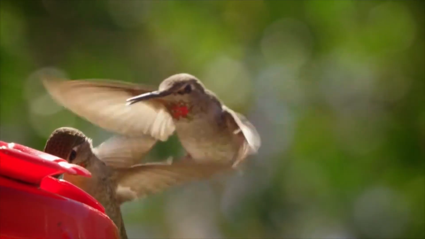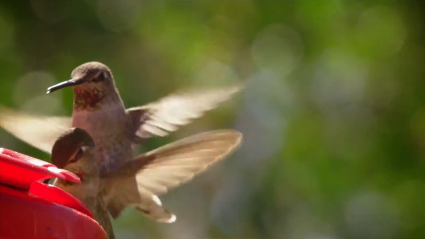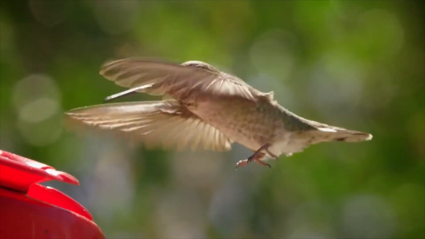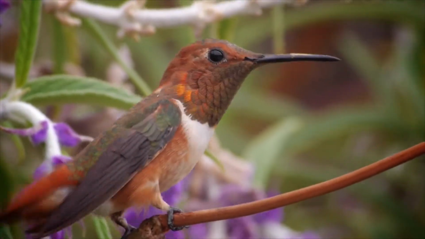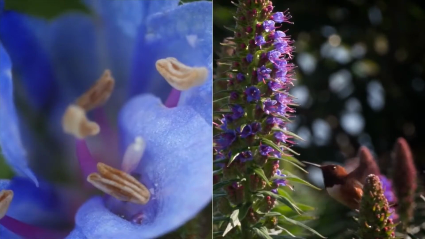Hummingbirds are very unique creatures and are the only bird that is able to hover and fly backwards. They are able to do this through the amazing speed at which they beat their wings and the manner in which they move their wings to fly.